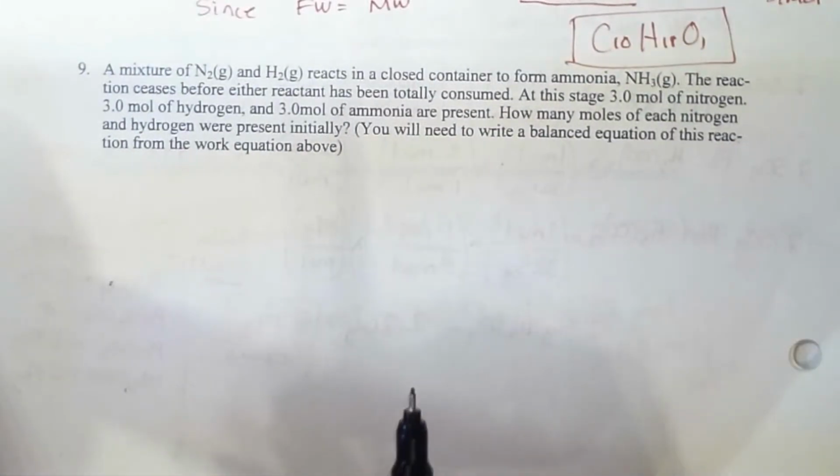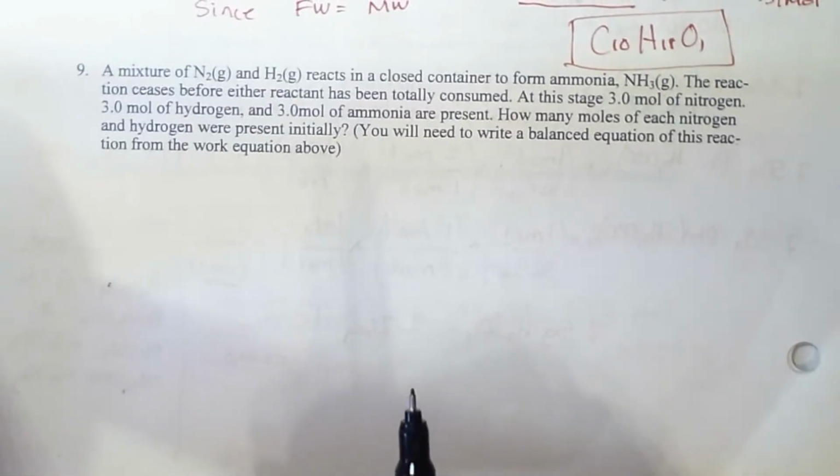A mixture of nitrogen and hydrogen reacts in a closed container to form ammonia. The reaction ceases before either reactant is totally consumed. At this stage, 3 moles of nitrogen, 3 moles of hydrogen, and 3 moles of ammonia are present. How many were present initially?